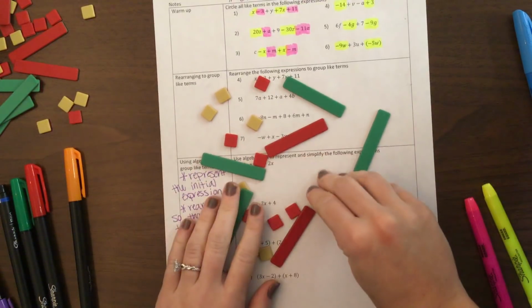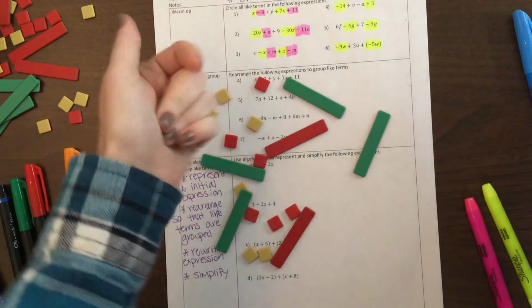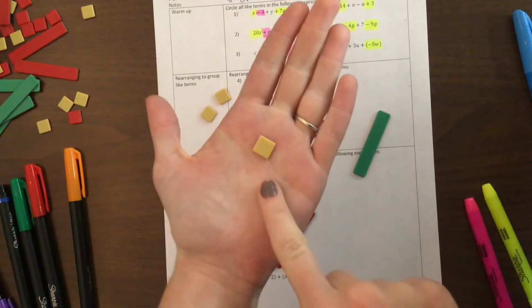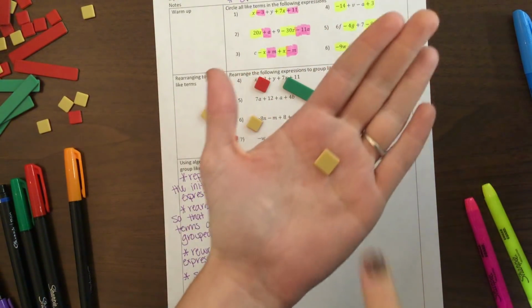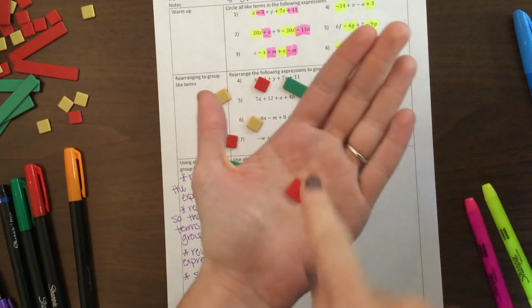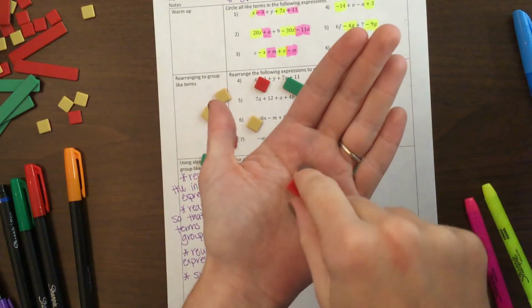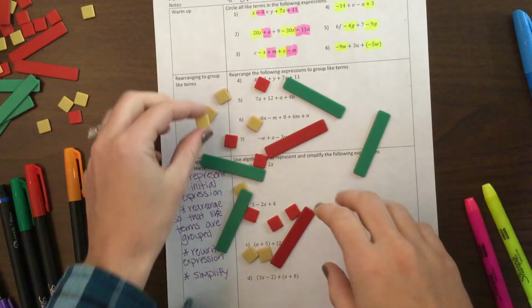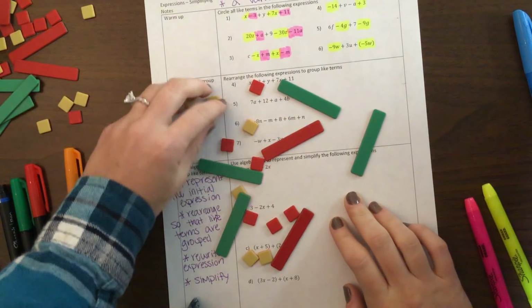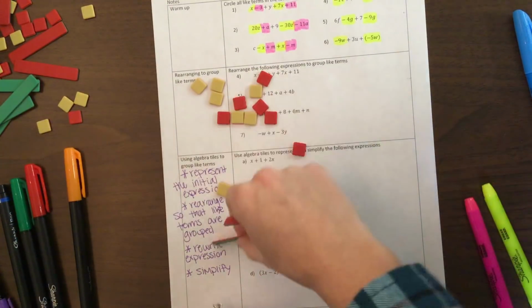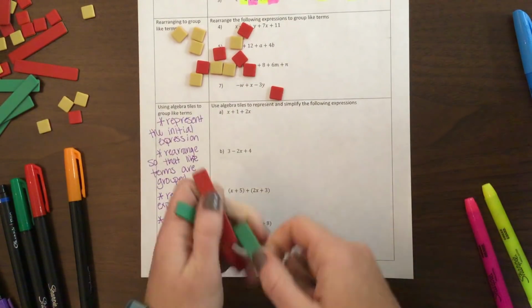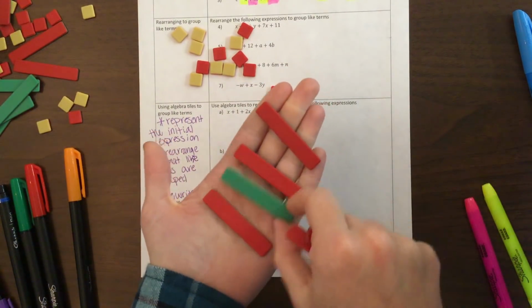All right, so just to recap in case you weren't here, the square represents a constant of 1. The yellow is positive, so positive 1. The red is negative, negative 1. They're kind of like those circle counters we were using a few weeks ago. These rectangles represent x.